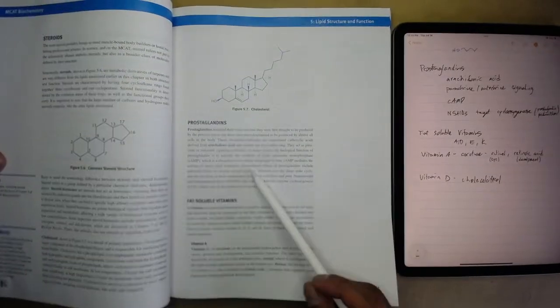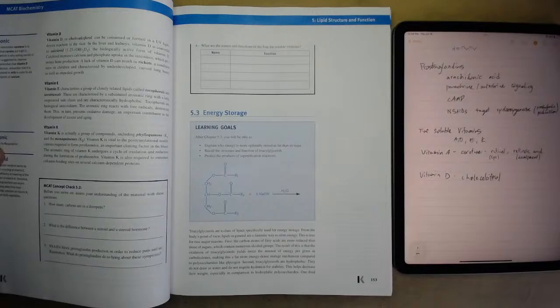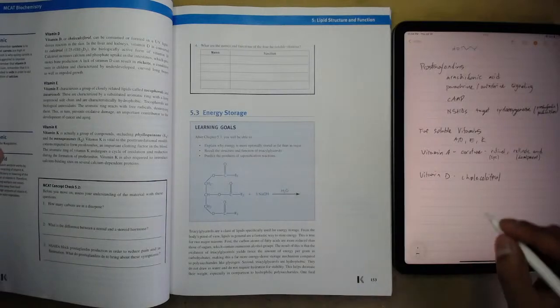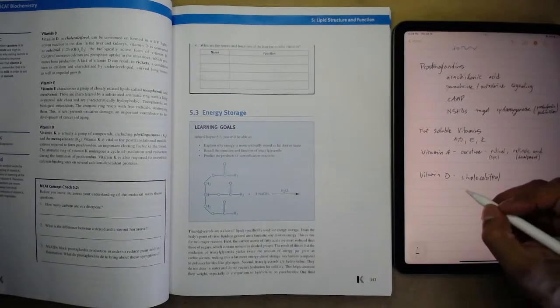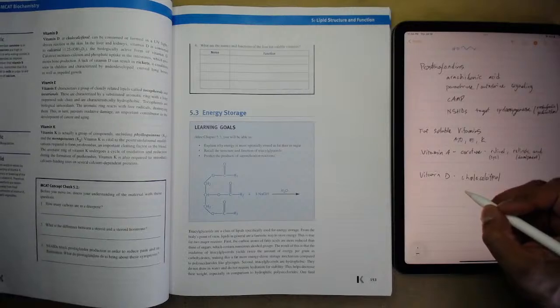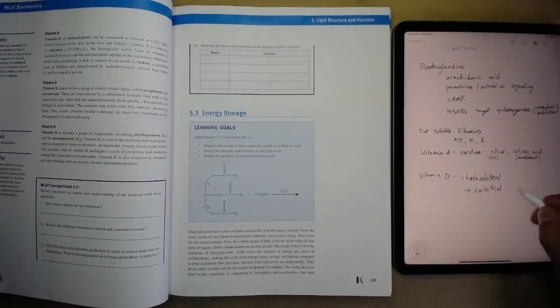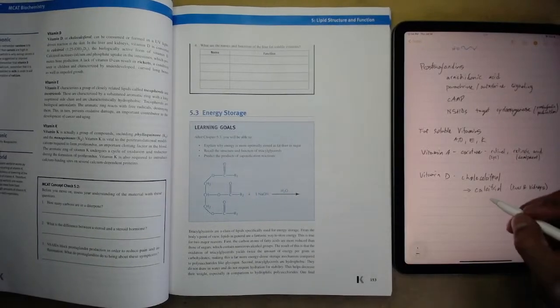So something is taking a cholesterol and with the help of UV light turning it into vitamin D. In the liver and kidneys, vitamin D is converted to calcitriol. So it's turned into calcitriol in the liver and kidneys, which is the active form.